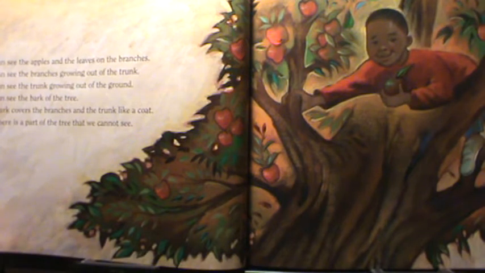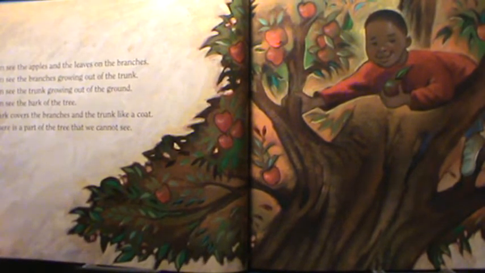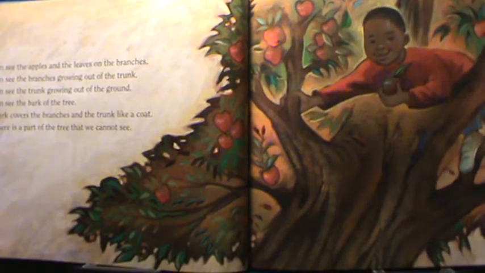So, why is the bark an important structure of the tree? What does it do?